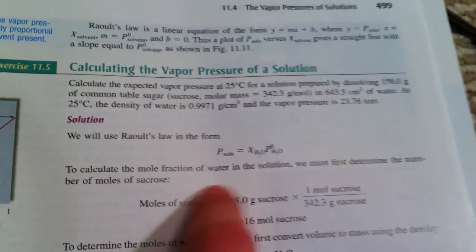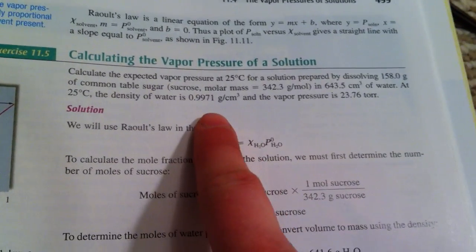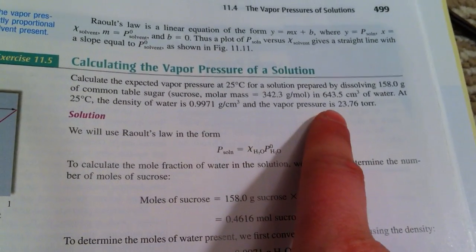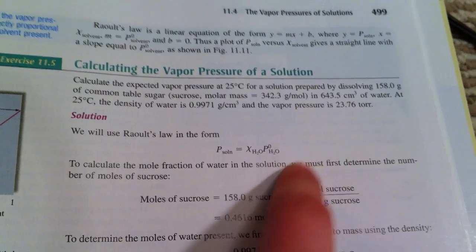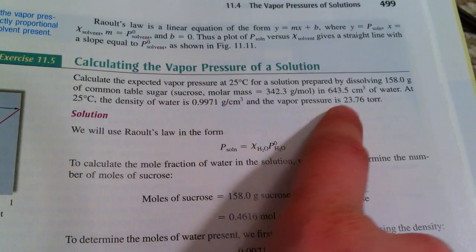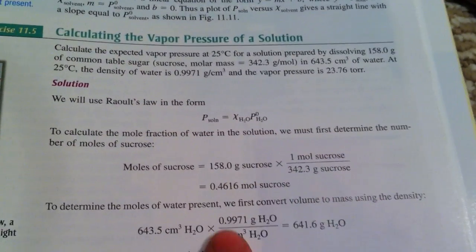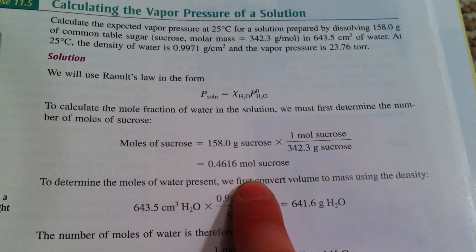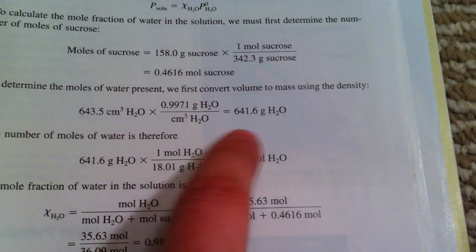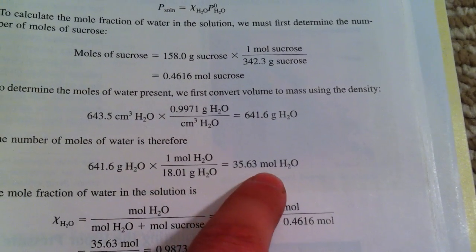So in the example, we have a density and some milliliters, so we can use that to find the grams, and we have the grams of the sugar. It gives us the molar mass. So the first thing they do is they find the moles of the sugar. And the next thing they do is they find the grams of water and then moles of water.